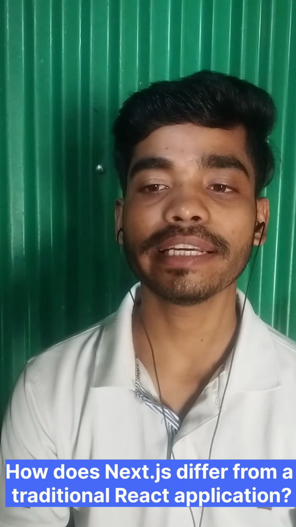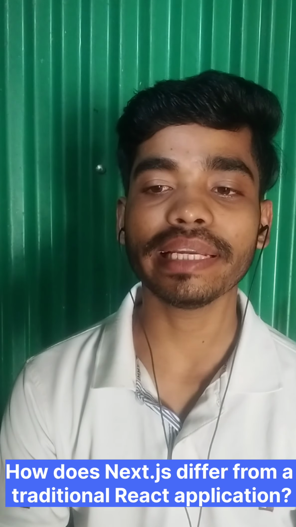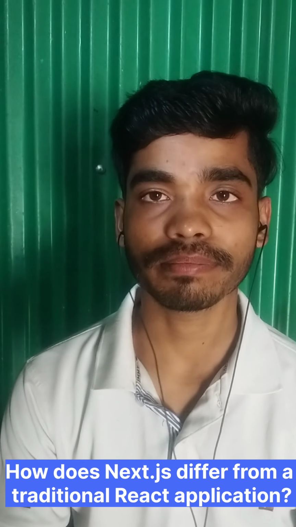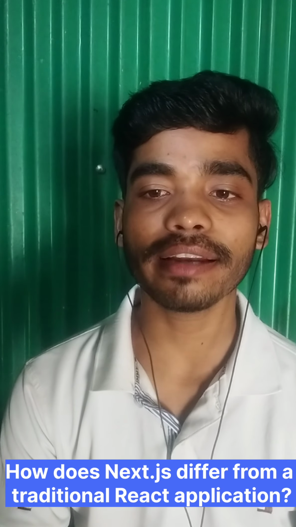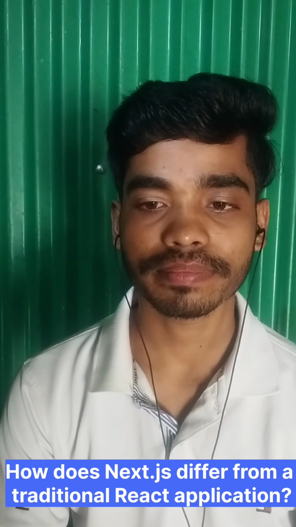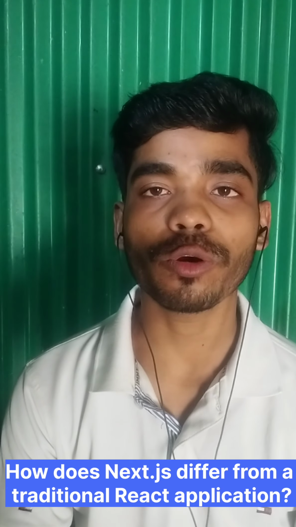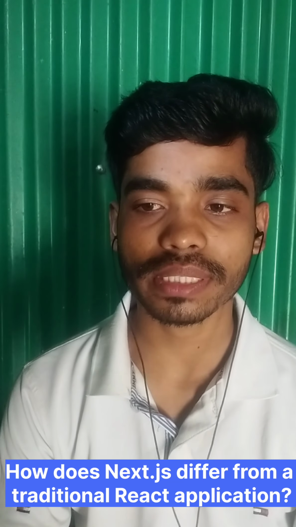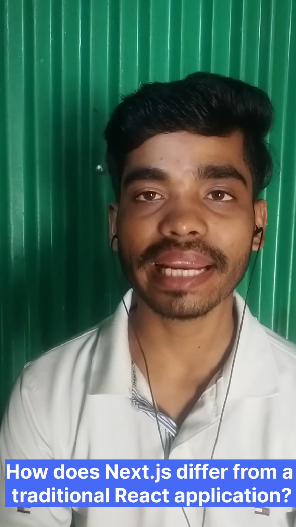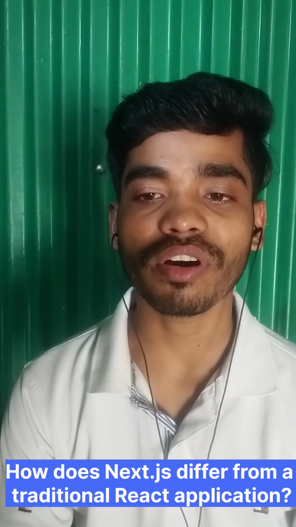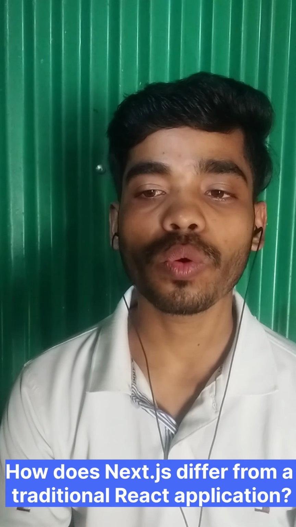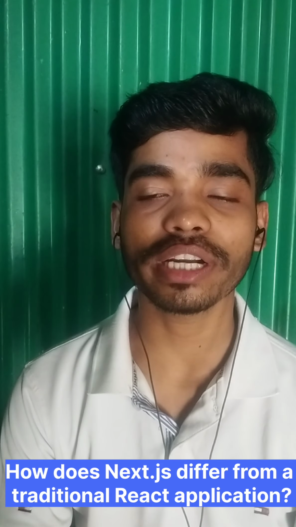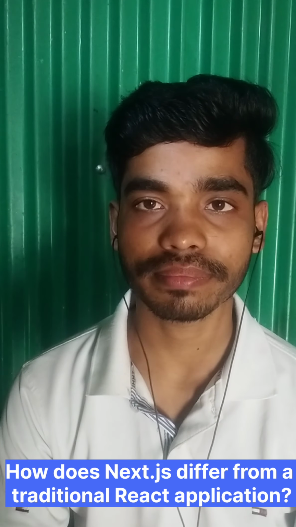Next.js enhances React by enabling SSR, static generation and routing without external libraries. It improves performance and SEO out of the box, making it an ideal choice for production-ready web apps, especially for dynamic or content-heavy websites.